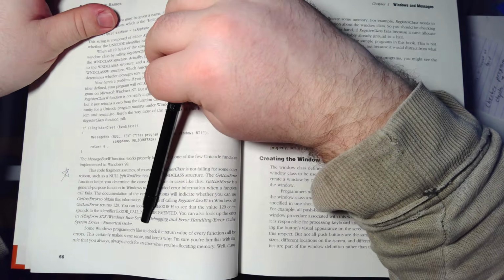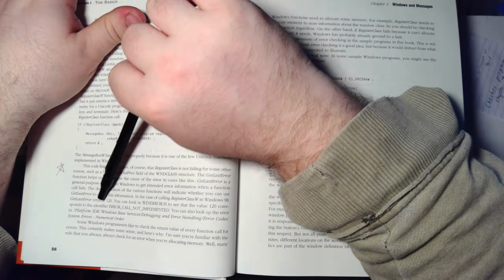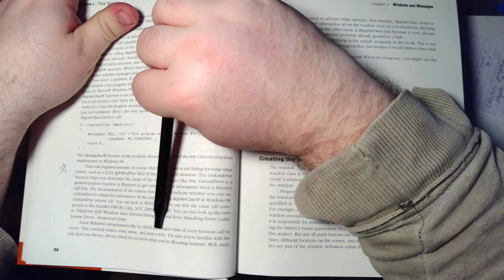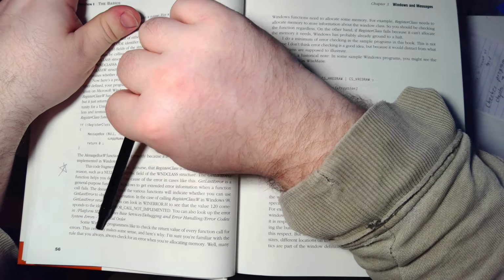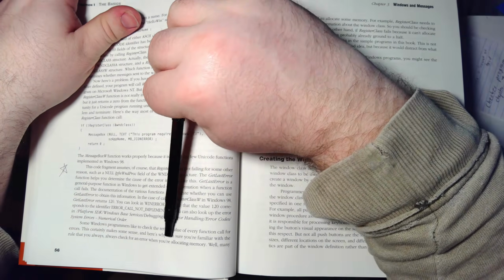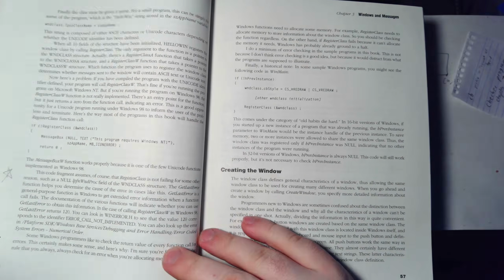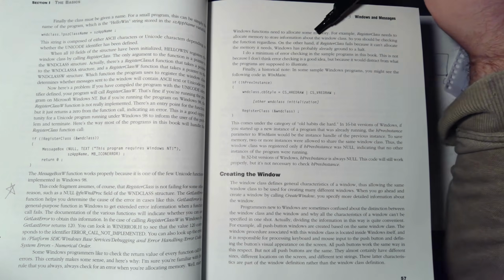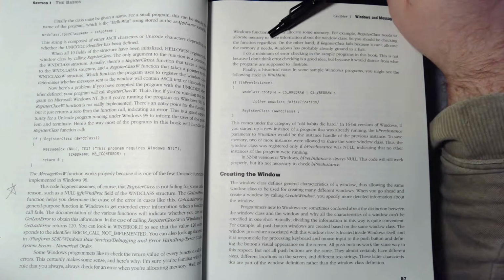Some Windows programmers like to check the return value of every function call for errors. This certainly makes some sense, and here's why. I'm sure you're familiar with the rule that you always check for an error when you're allocating memory. Well, many Windows functions need to allocate some memory. For example, RegisterClass needs to allocate memory to store information about the window class. So you should be checking the function regardless.